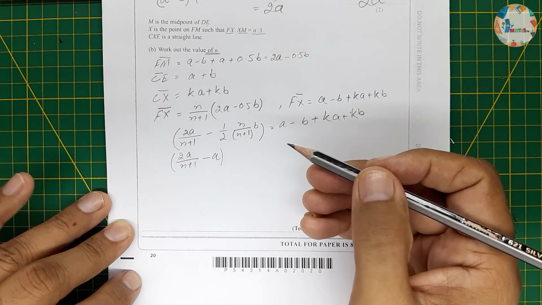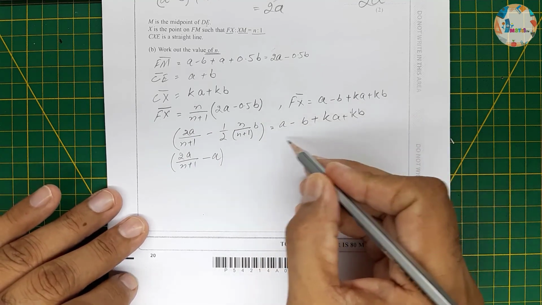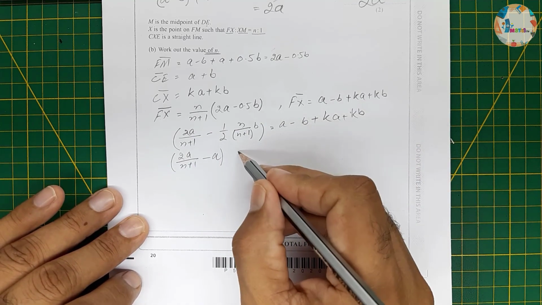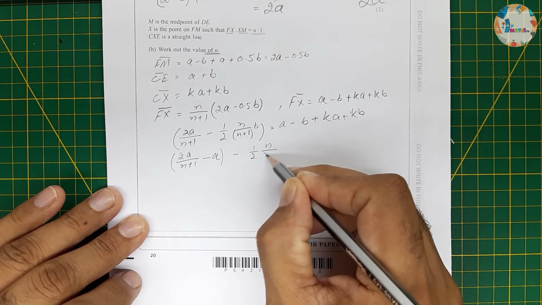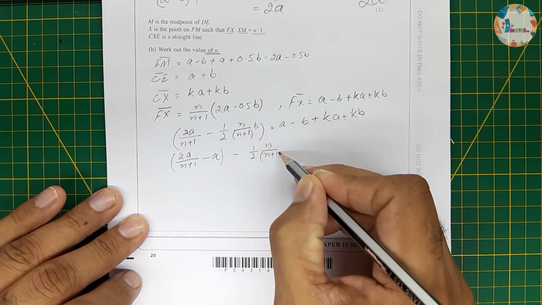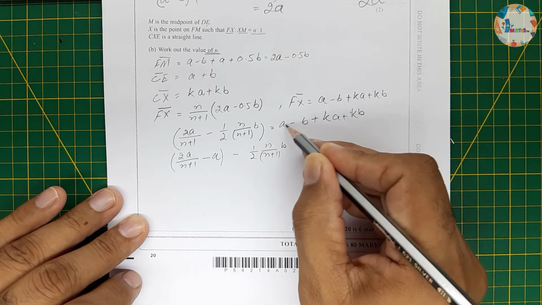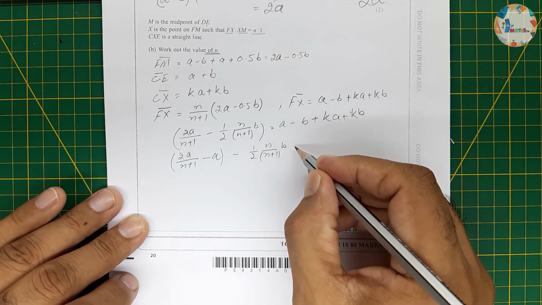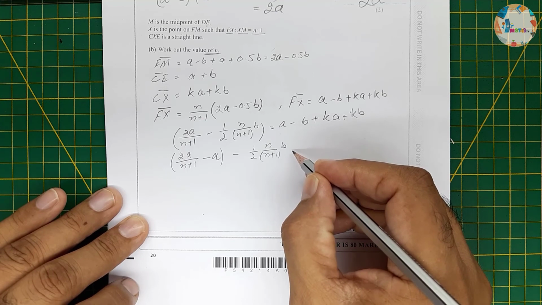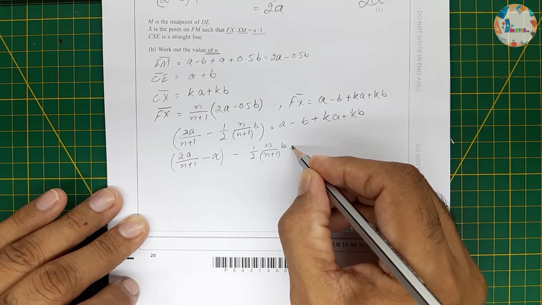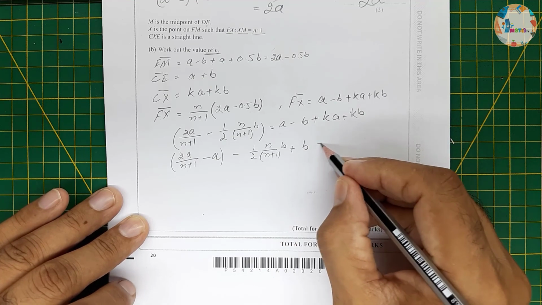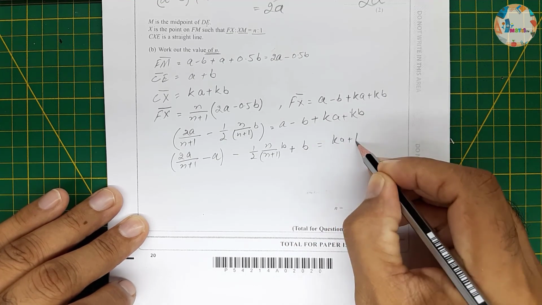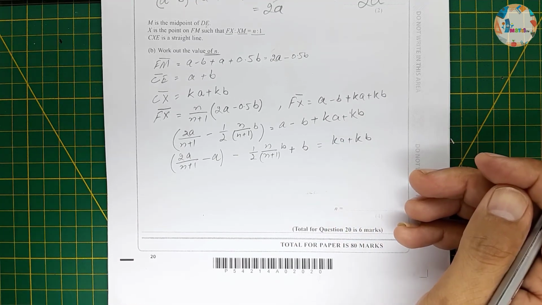The other one we can write as minus 1 by 2 into n over n plus 1 into b, and this will be plus b as well. So this will be plus b. This one is equal to ka plus kb.